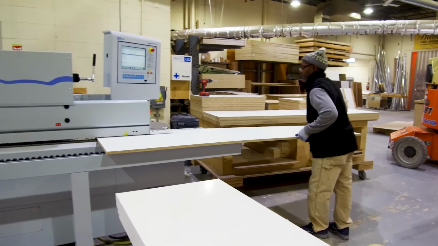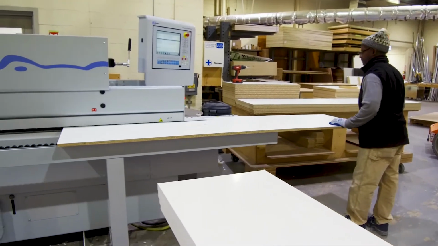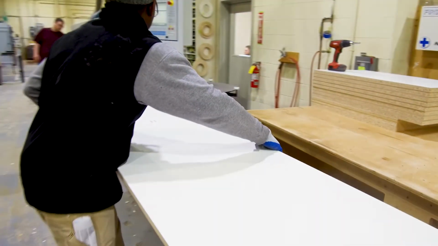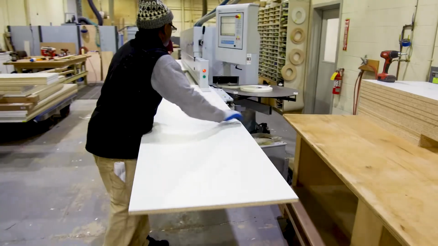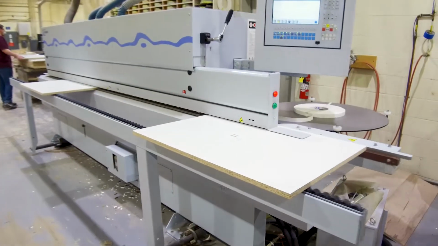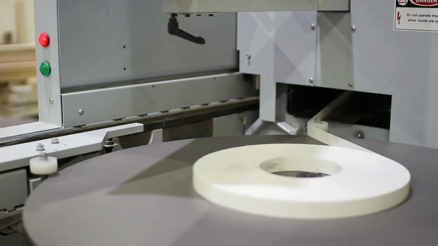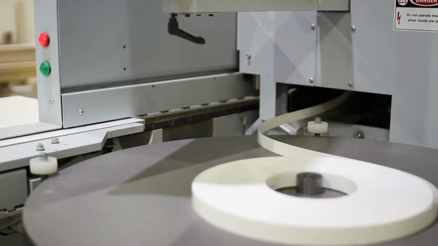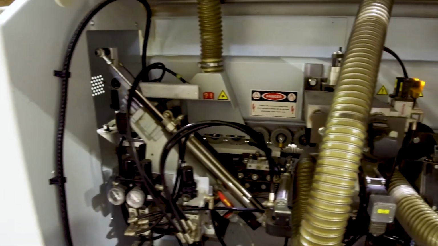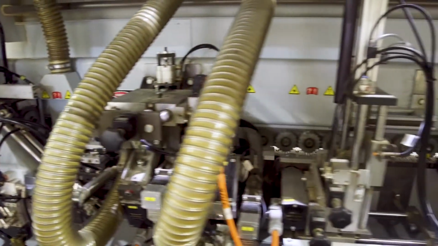After the parts are cut, they go through the edge bander. Any part that will have exposed edges visible in the finished product will get edge material applied to those edges. The edge bander automatically glues, cuts, and trims the edge material onto the exposed sides of each part.